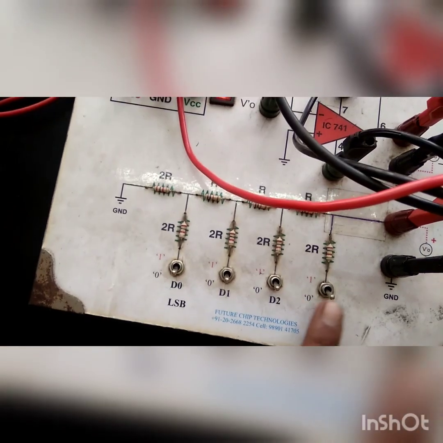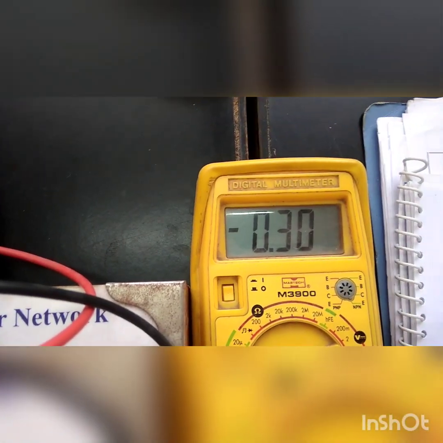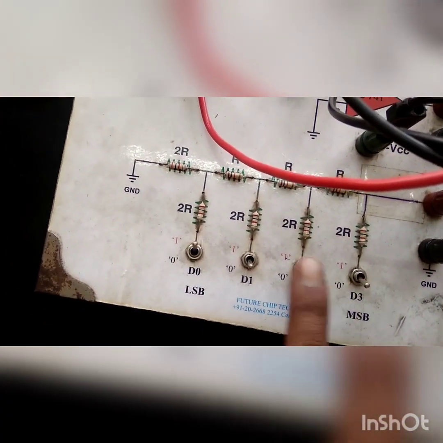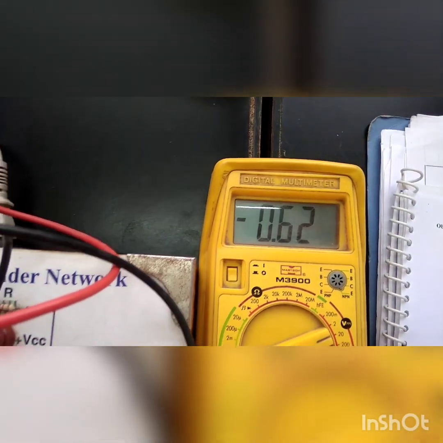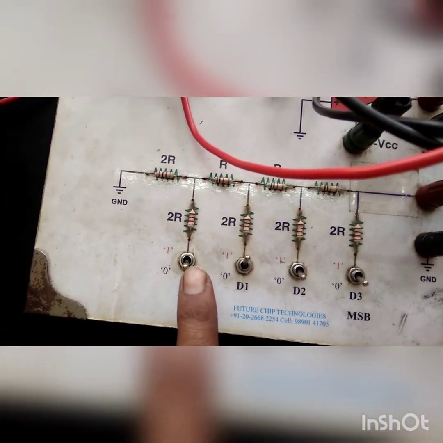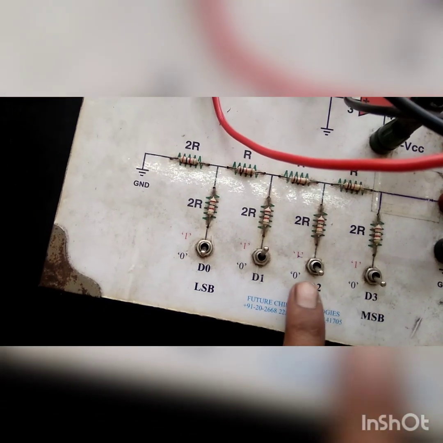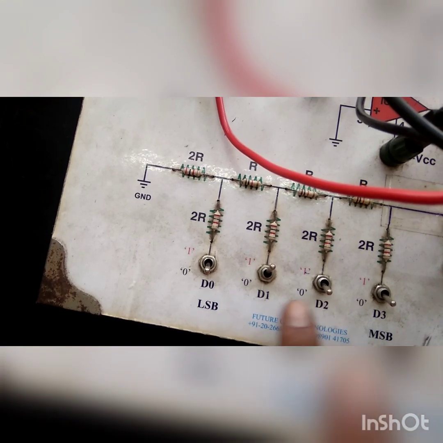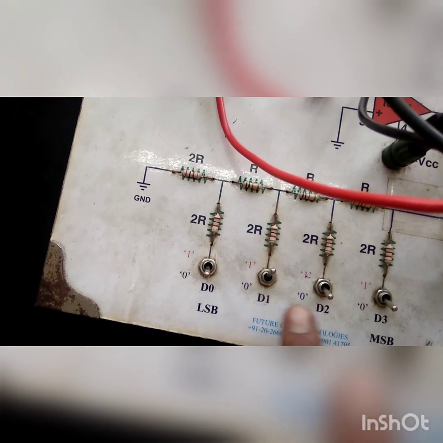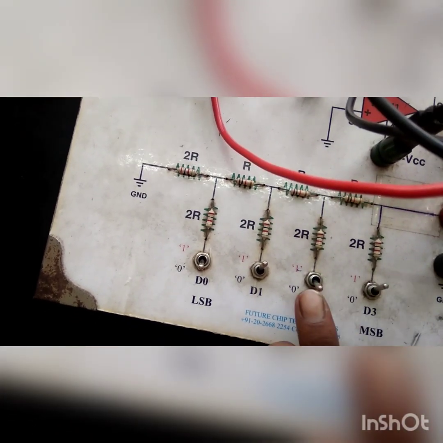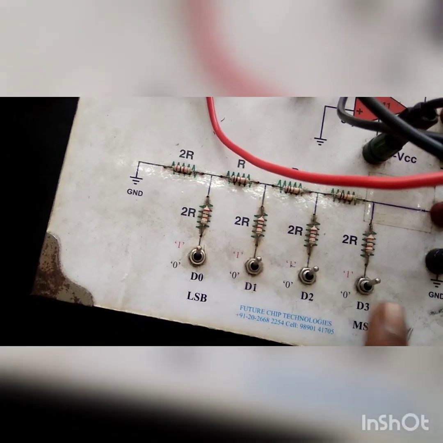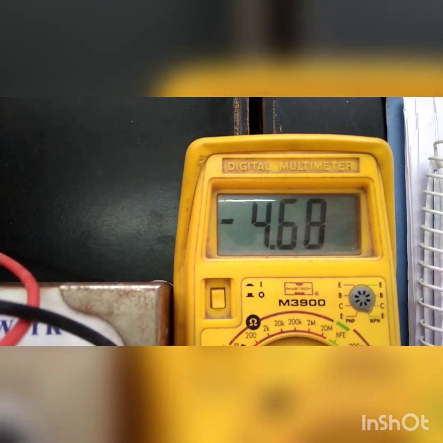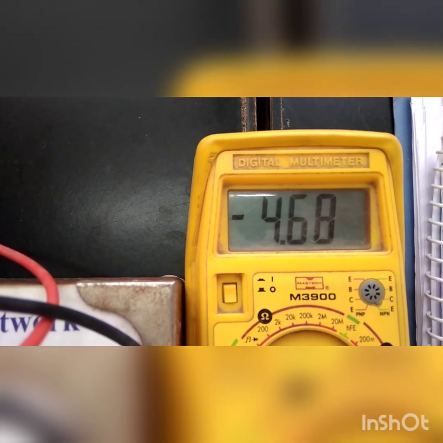After application of the next input, 0 0 0 1, you can easily observe the change. Then 0 0 1 0, and the output is like this. Accordingly, when you change the digital input from 0 0 0 0, 0 0 0 1, up to 1 1 1 1, let's see the final output for 1 1 1 1. Here the full scale voltage is 4.69 volt.